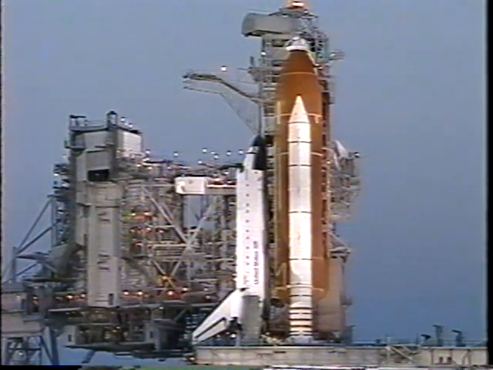T-minus 4 minutes. TLS is go for per sequence 4. That's the helium purge sequence that prepares the main engines for starting.